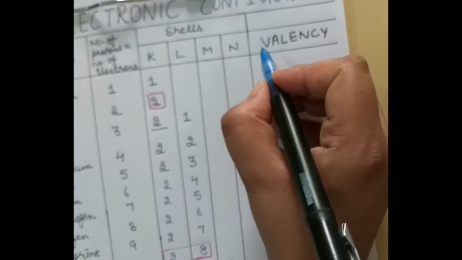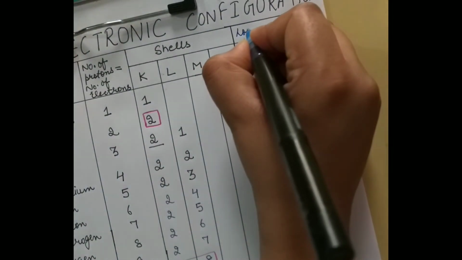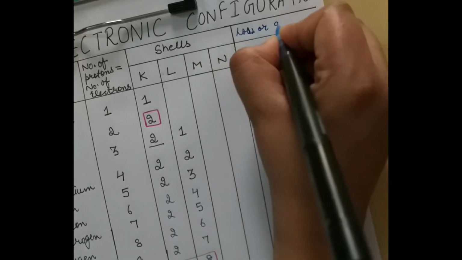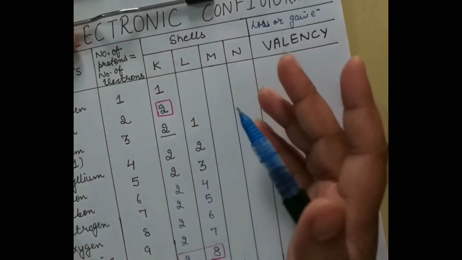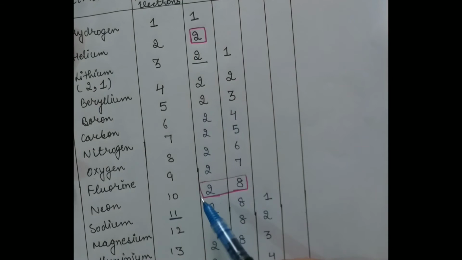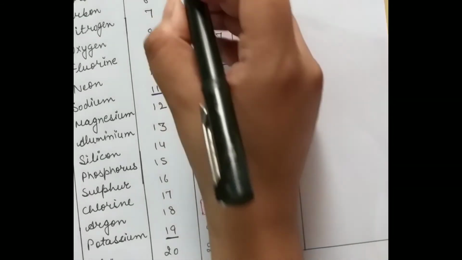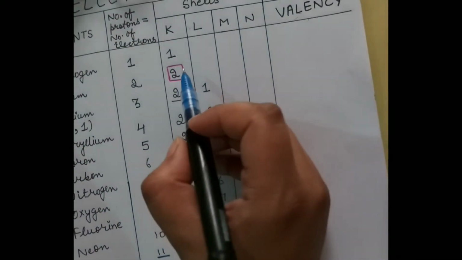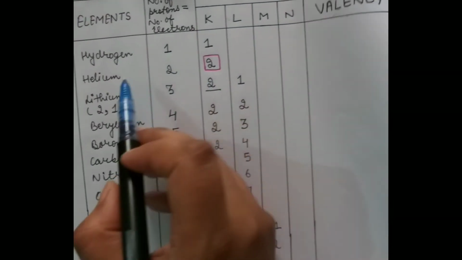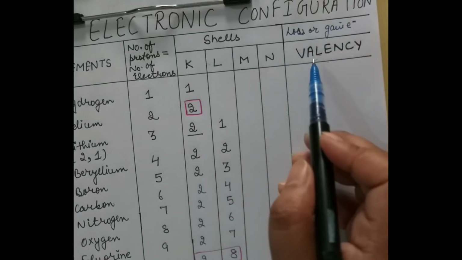Now comes the valency. Valency is the tendency of any atom to lose or gain electrons, that is, to attain a stable configuration. Like I have told, helium, neon and argon are all stable as their outermost shells have the maximum number of electrons which can be there in the outermost shell. Now for attaining a stable configuration, every element can either lose electrons or gain electrons. So that is what the valency is.